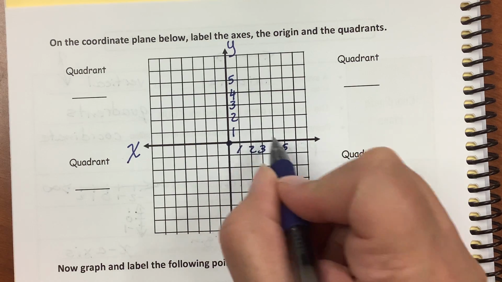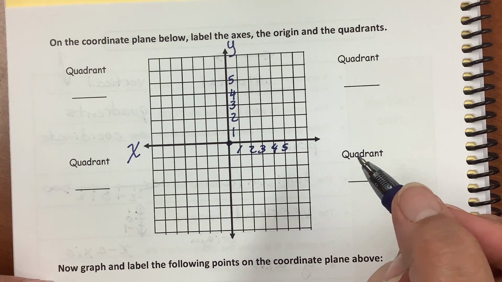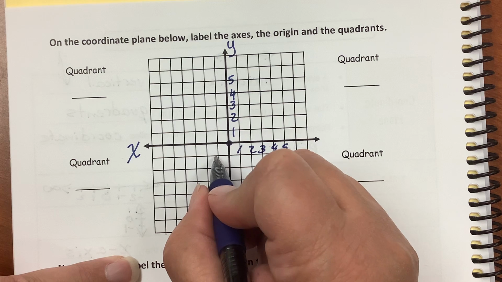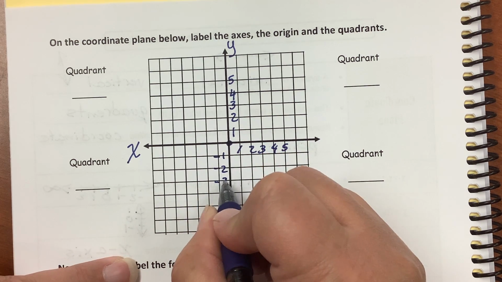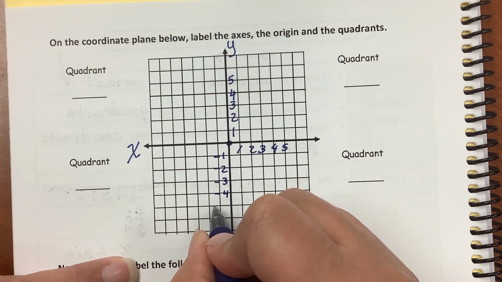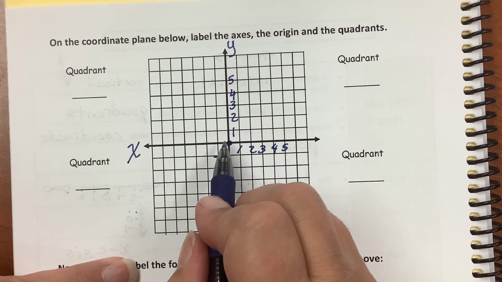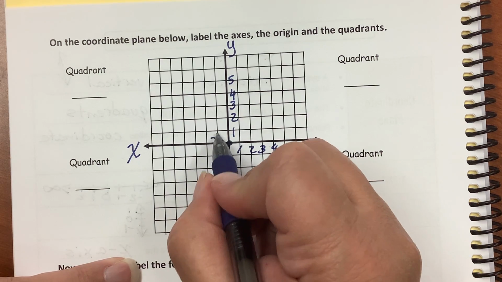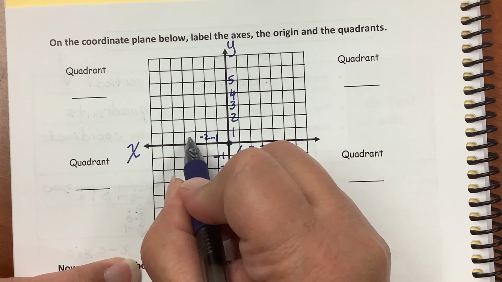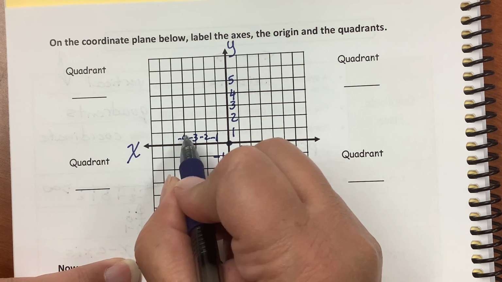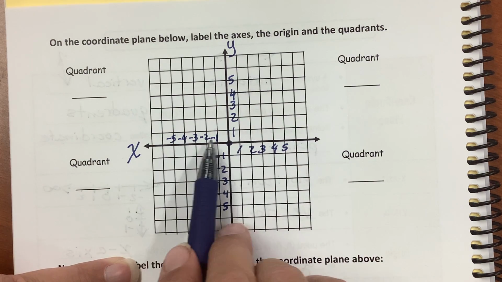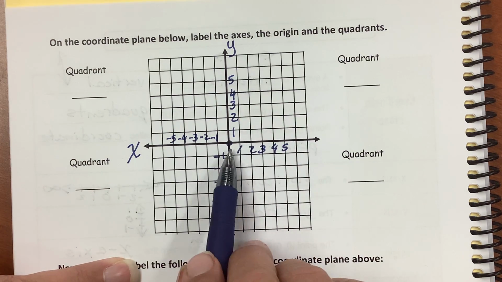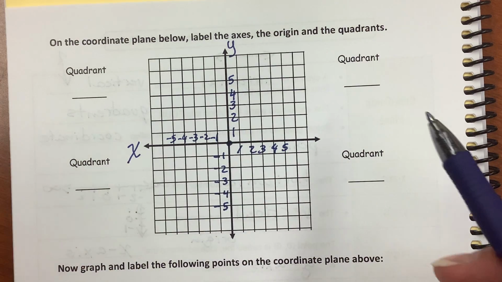The lines, not the boxes. It's a number line. And going down, -1, -2, -3, -4, -5. And then going to the left, -1, -2, -3, -4, -5. So when you look at it, negative goes left and down, positive goes right and up.